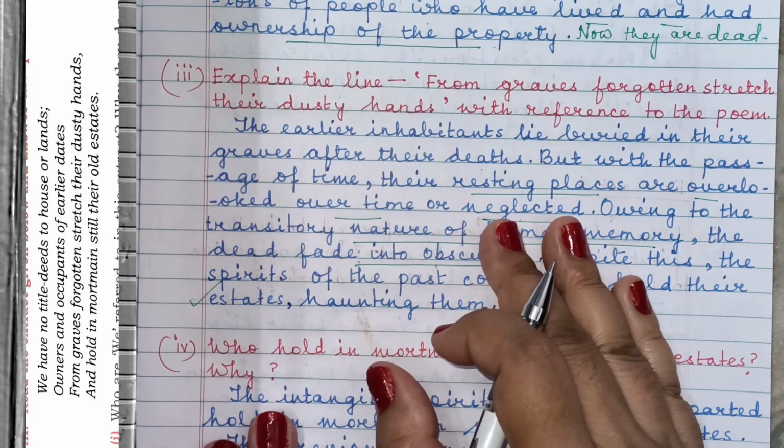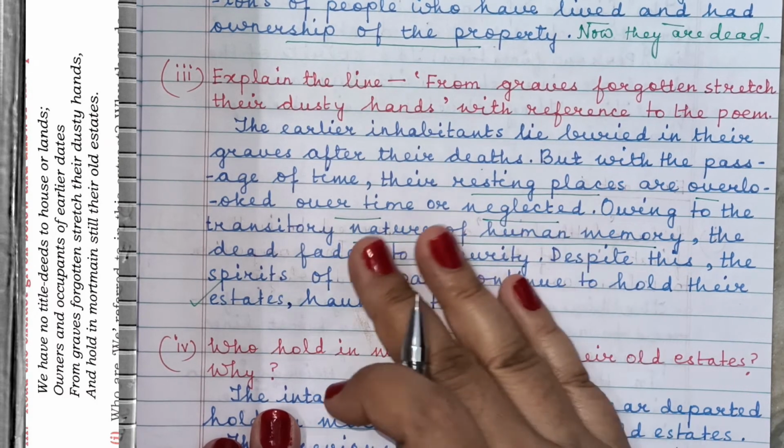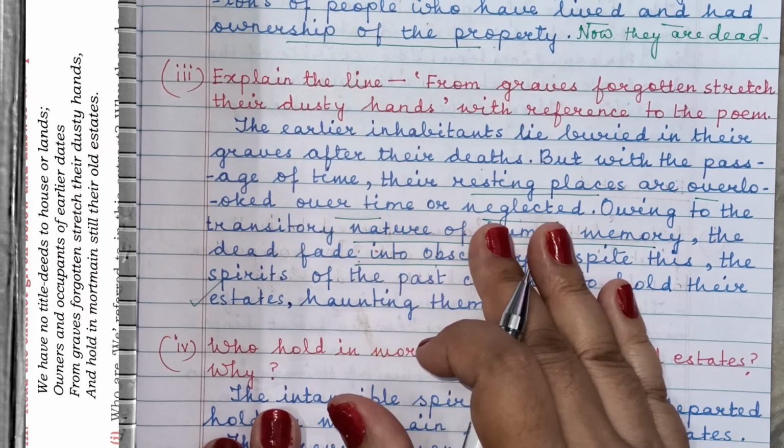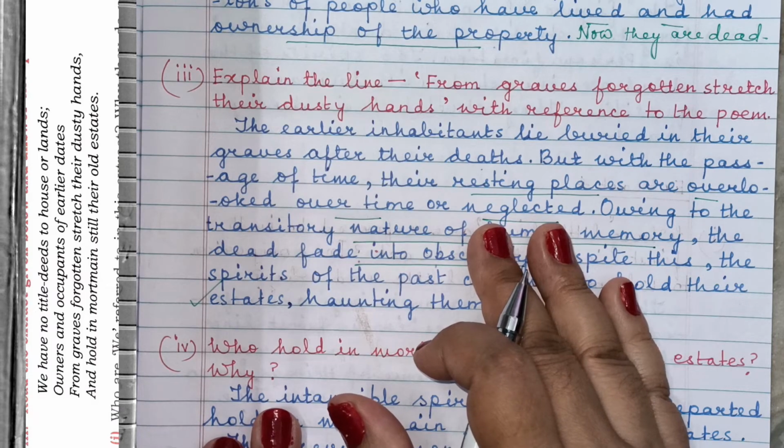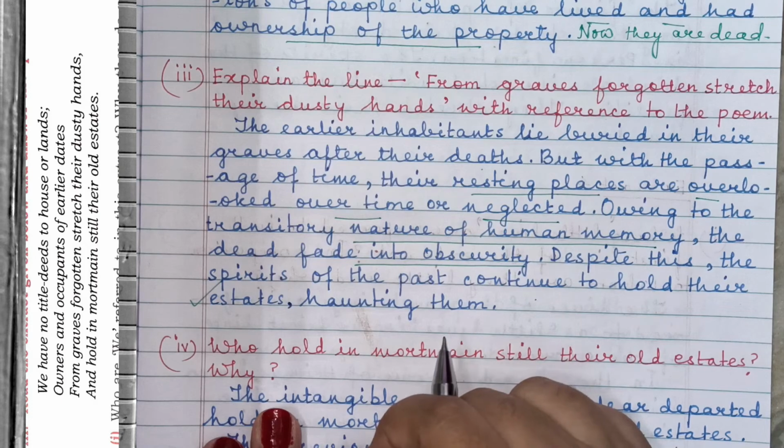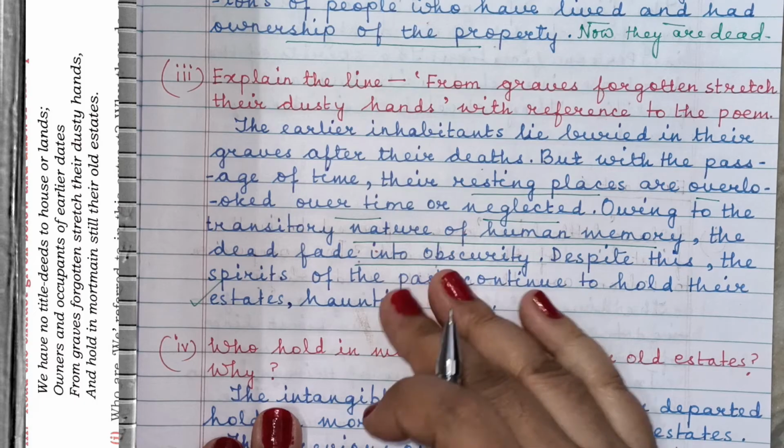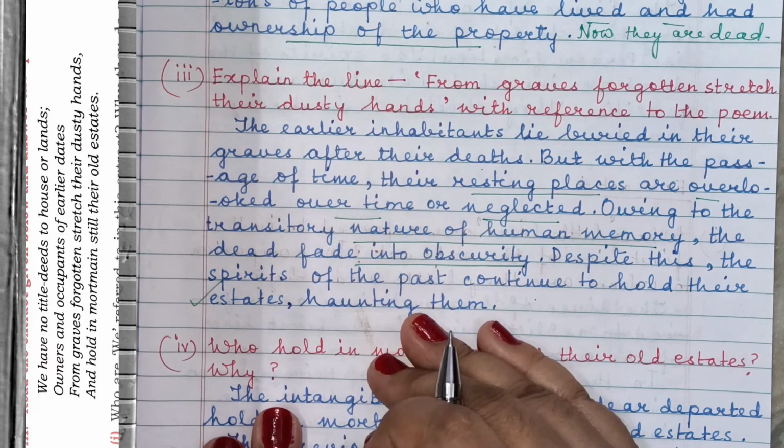I'll just explain this in simpler terms. With the passage of time, the graves of the dead are neglected, and we human beings also tend to forget about the dead. Not forget about the dead, we get used to their absence from our lives, and hence the memory becomes fleeting.